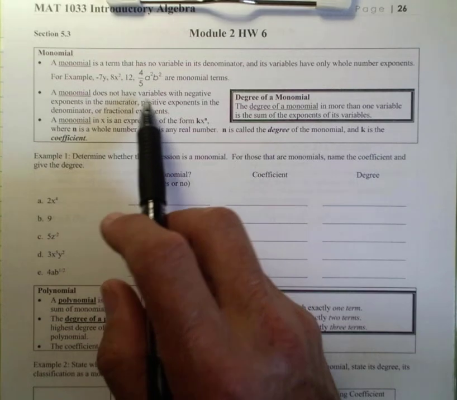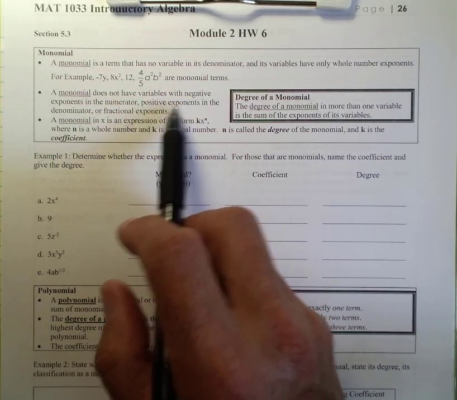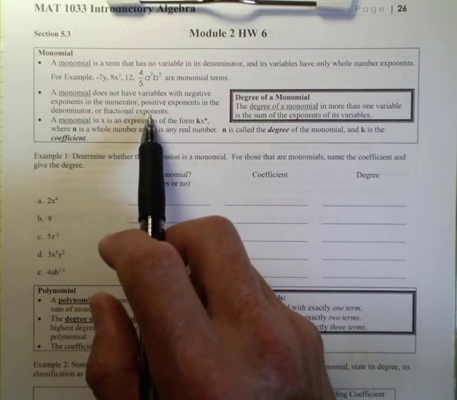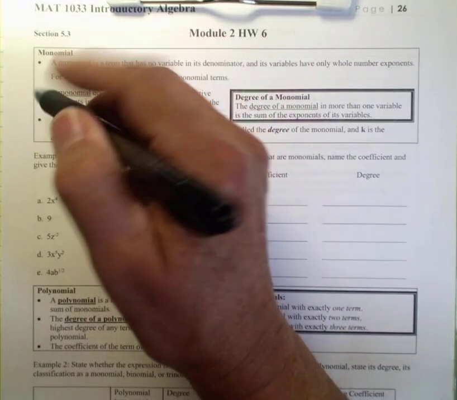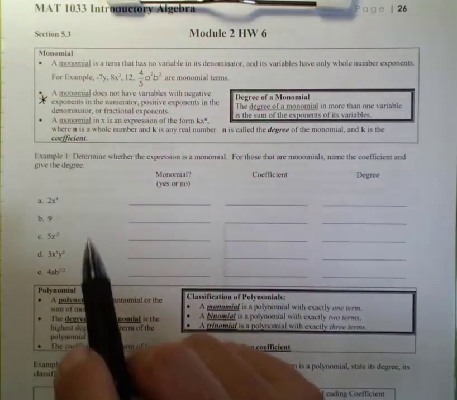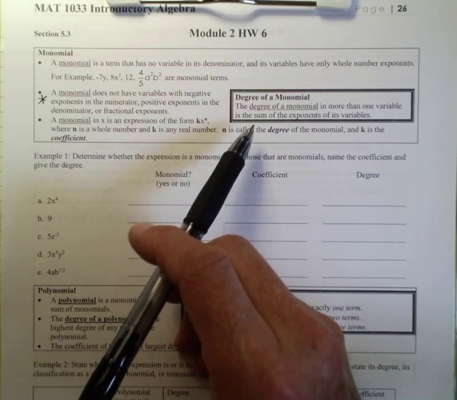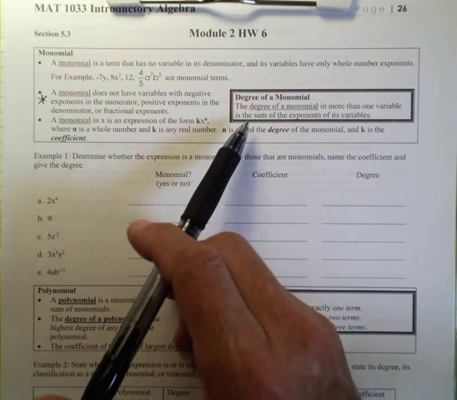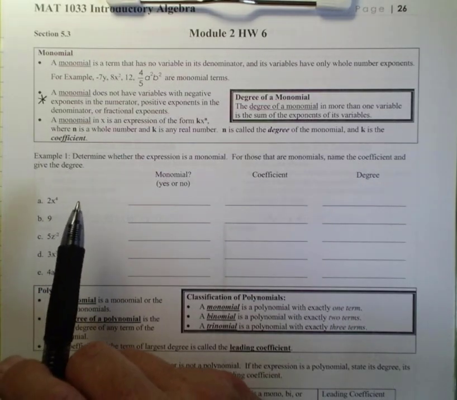Now, it doesn't have variables with negative exponents in the numerator, of course. Positive exponents in the denominator would be a negative exponent in the numerator, and it doesn't have fractional exponents. So those are the three things that you might want to really keep in mind here. I'll put a star by that one. And the degree of a monomial is the next thing we're going to talk about. For a monomial that has more than one variable, we would add the exponents of its variables, and that would be how we find the degree.